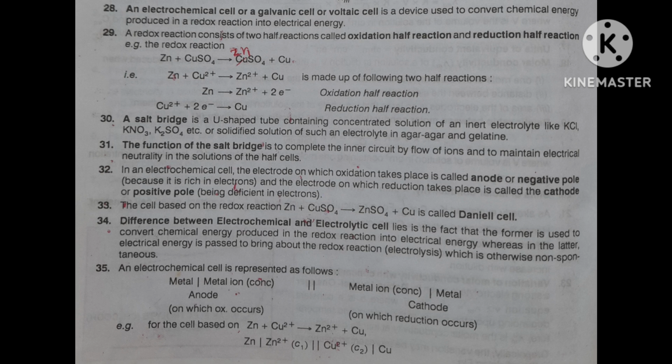In the same way, on the cathode side reduction takes place. Here you have seen copper ion Cu++ converting to Cu metal. So there you should write Cu++ oblique Cu, meaning the reduction process.